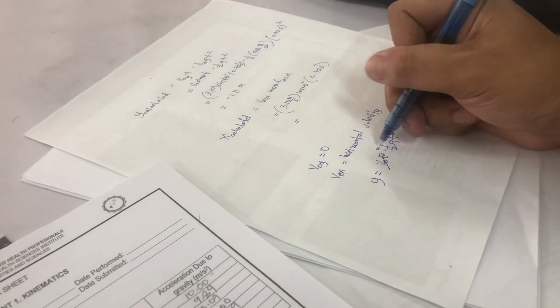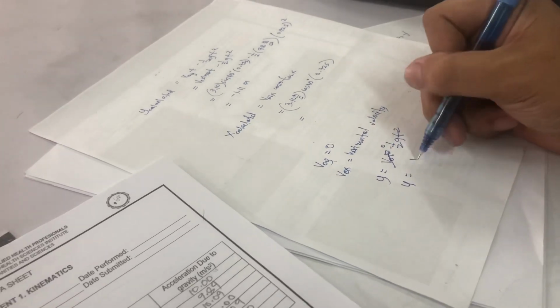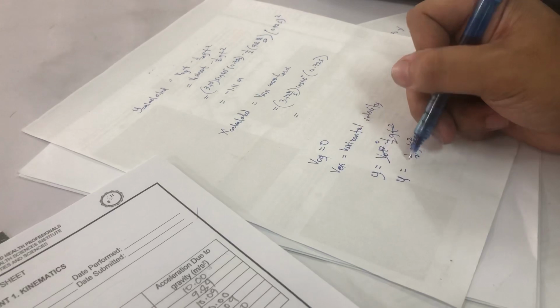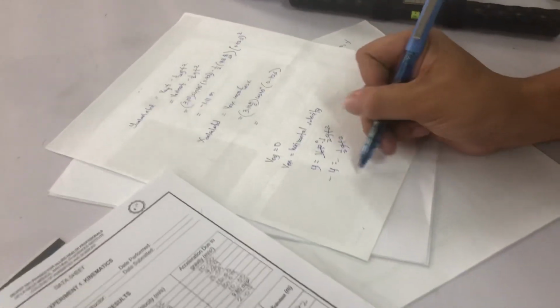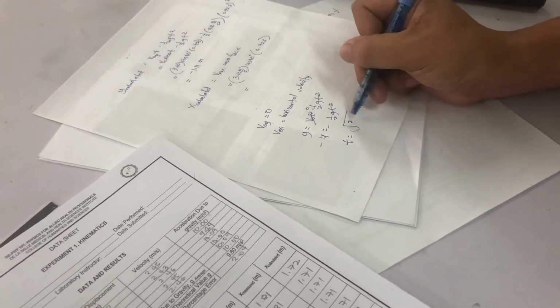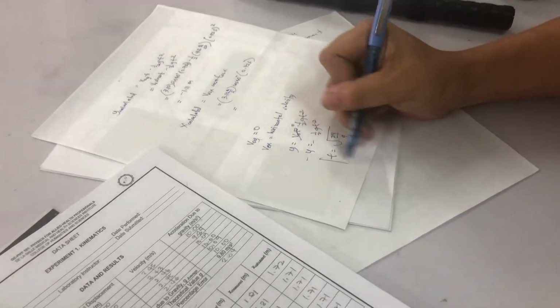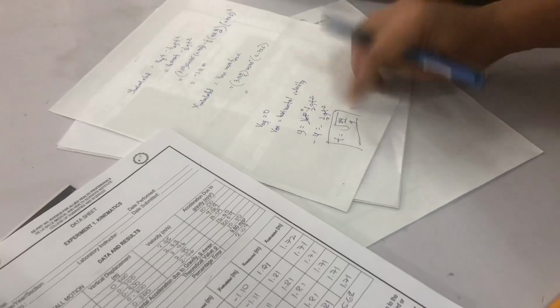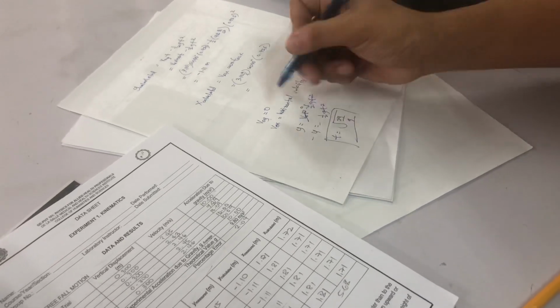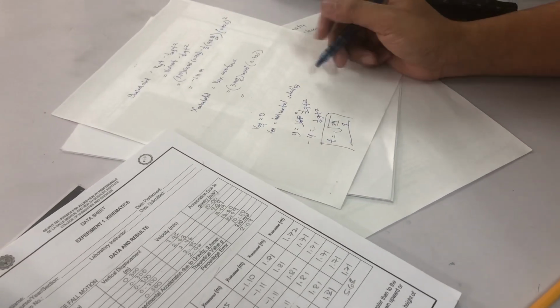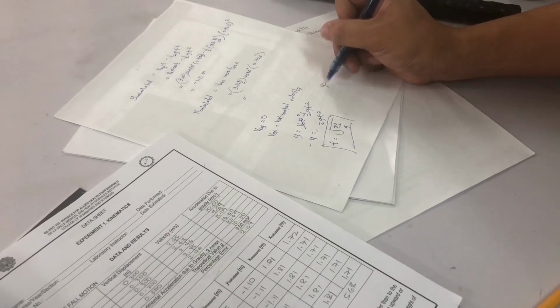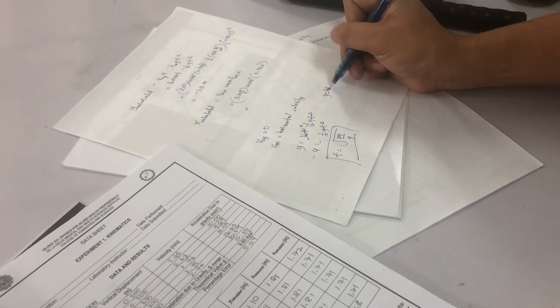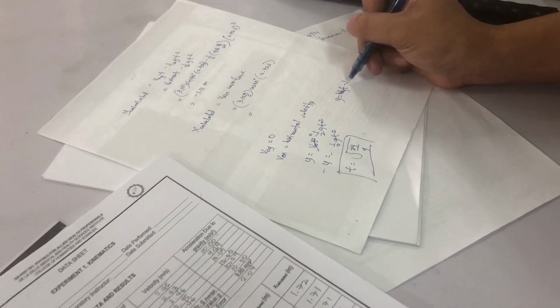For free fall, the formula will be 1/2 g t squared, negative because this is below the starting point. To compute t, that's simply the square root of 2y over g. This is the formula to get the time in free fall. For projectile motion, it's almost the same formula, you just need to include the y subscript, and v0y is also 0.